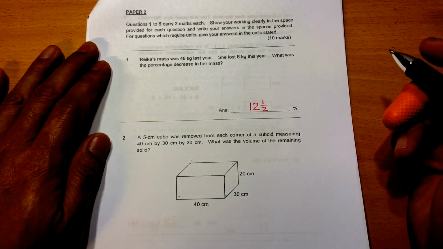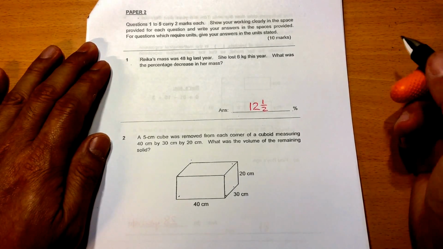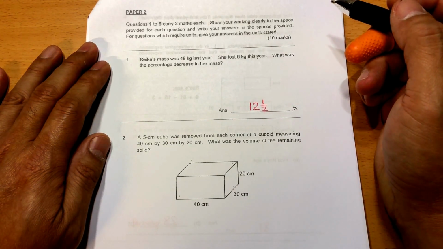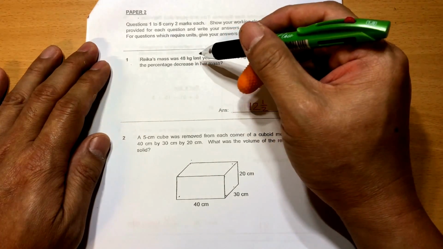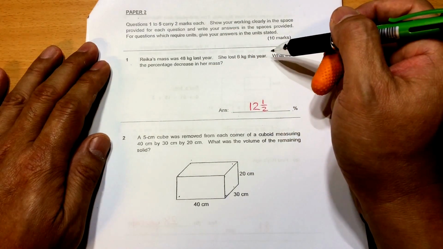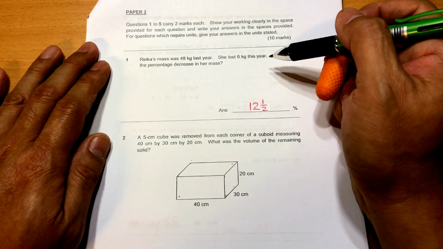This is paper 2 of the Nanyang paper. So here we have question 1 on page 1. Rika's mass was 48 kilograms last year. She lost 6 kilograms this year. What's the percentage decrease in her mass?